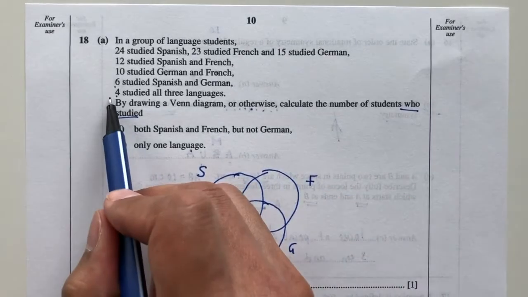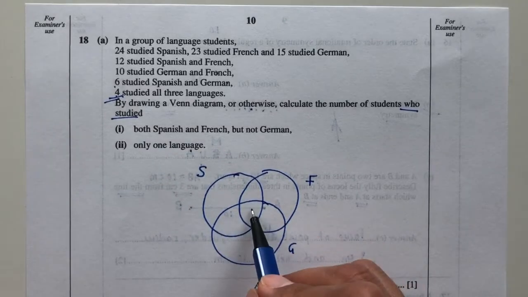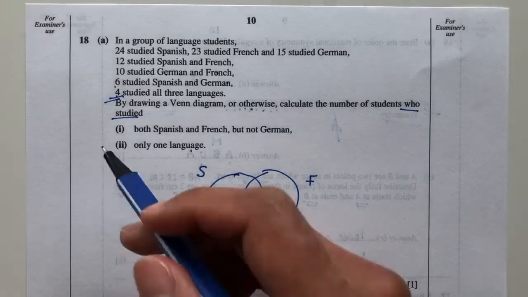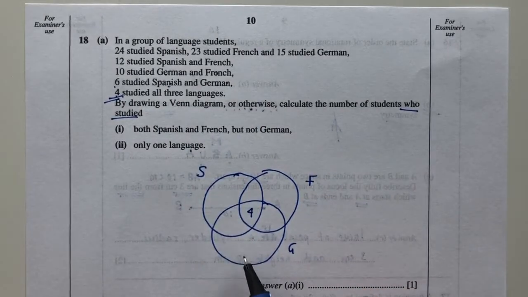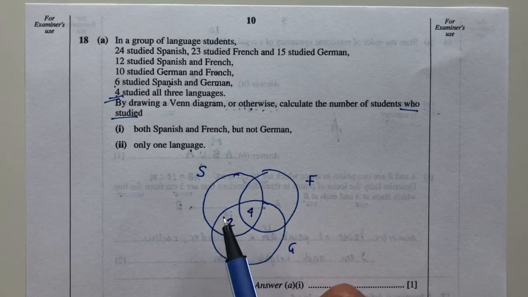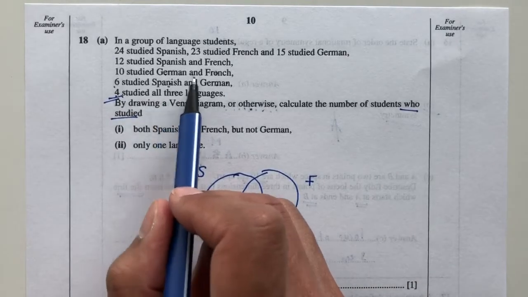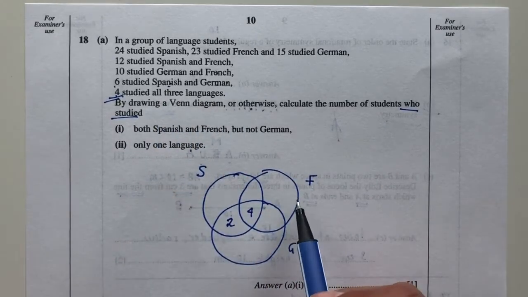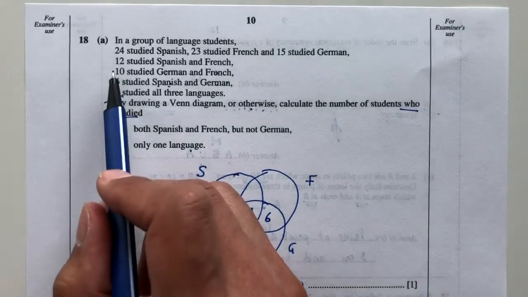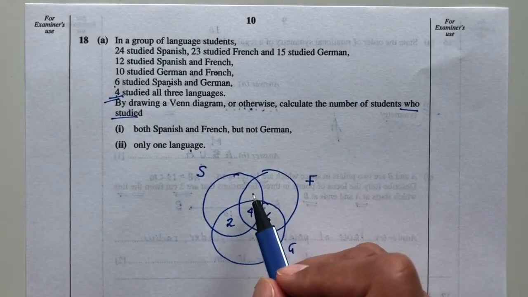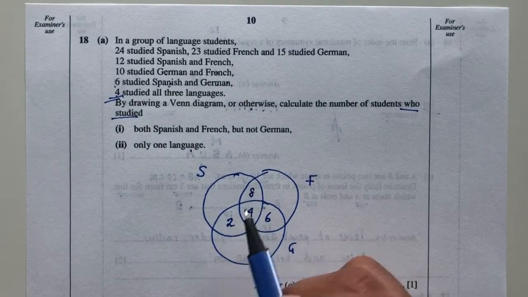So we start with the lowest here. So 4 is all the 3 languages. Then we will go up. 6 studies Spanish and German. So Spanish and German, 6 is this one. So this one will be 2. 10 studied German and French. So 10 will be this, so this is only 6. Then we have 12. 12 that will be Spanish and French. So 12 minus 4 is 8.